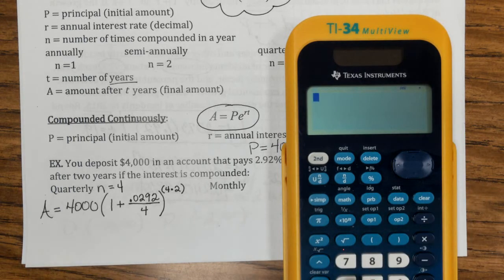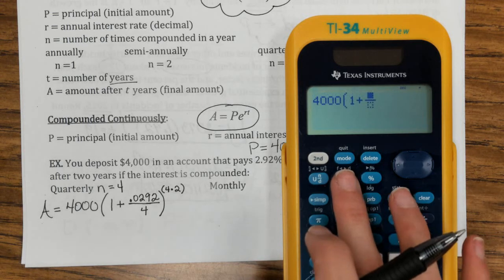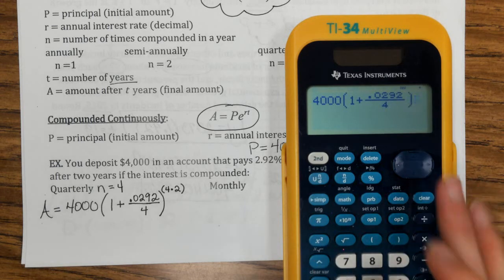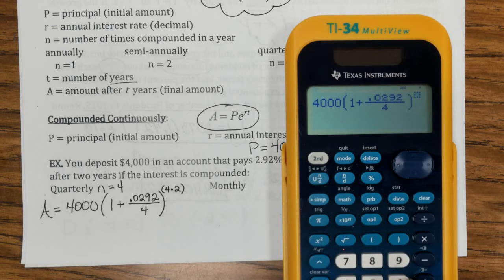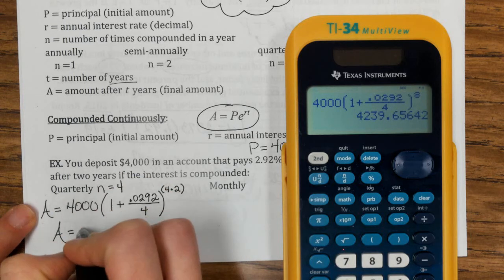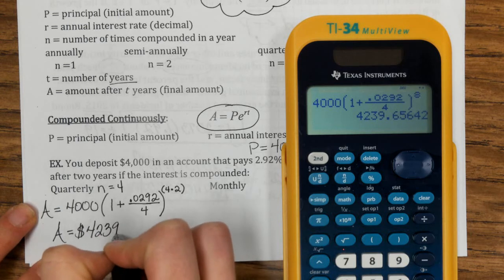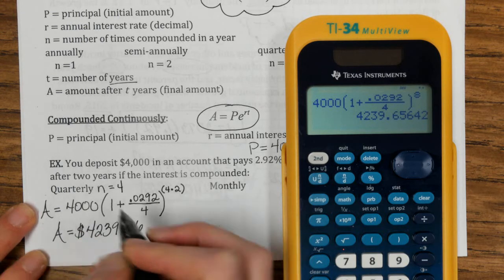I've got 4,000, parentheses, 1 plus, and I'm going to do the fraction template so that everything looks the exact same way I wrote it, and then you're less likely to make mistakes. You don't have to do the 4 times 2. You obviously know that's 8, so you can raise it to the 8th power. That gives you 4,239.66.